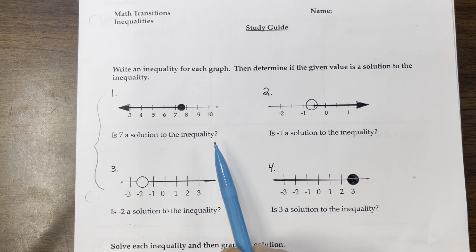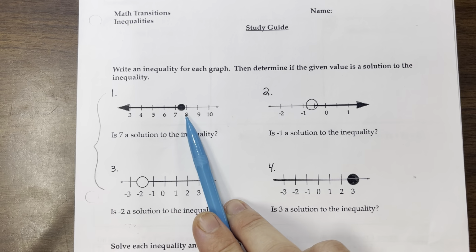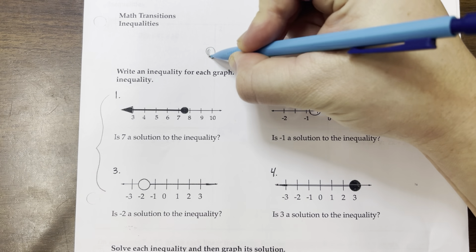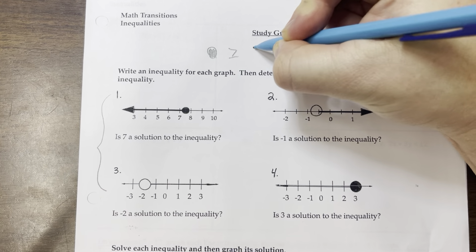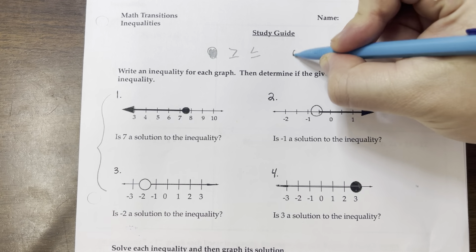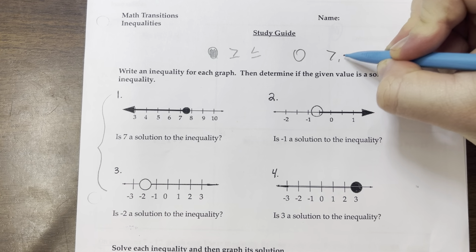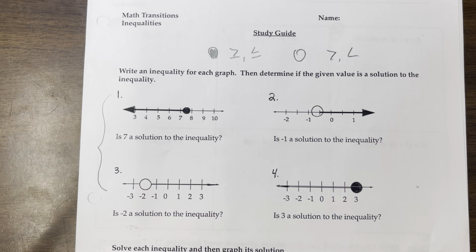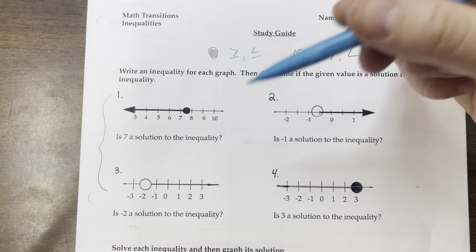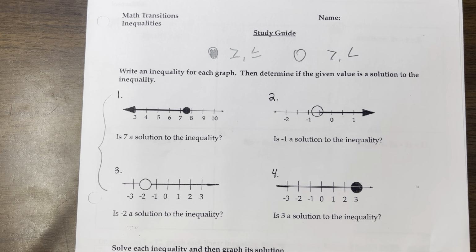So for these types of problems, remember, if it's a filled in circle, it means that it's going to have that or equal to line underneath. And if it's an open circle, it's just greater than or less than. Okay, so if it's a filled in circle, it's going to include that number that the circle is on.